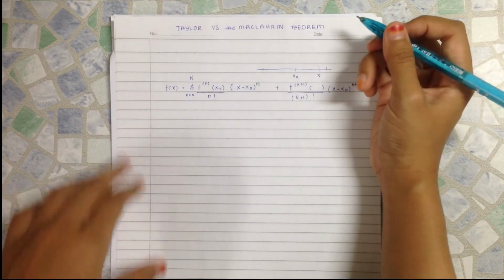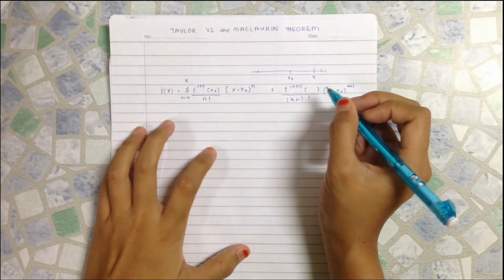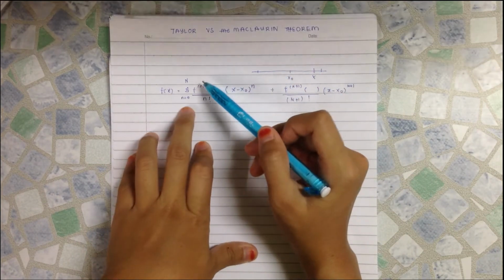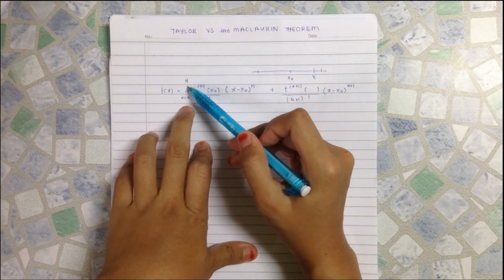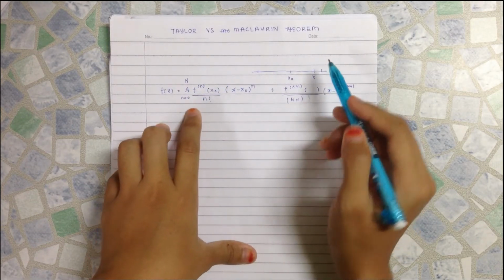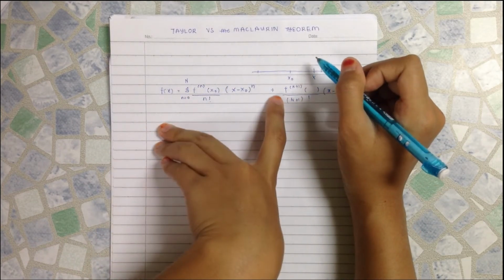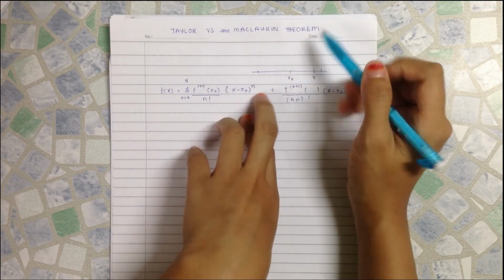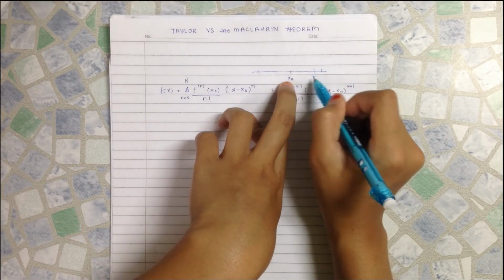Then Taylor's theorem says that for any choice of positive integer n, the equality is valid for some choice of c between x0 and x.